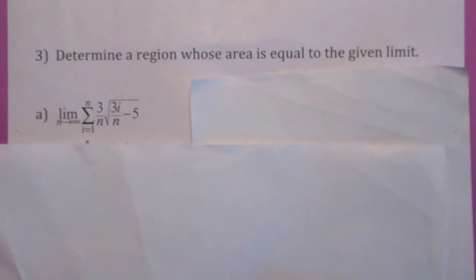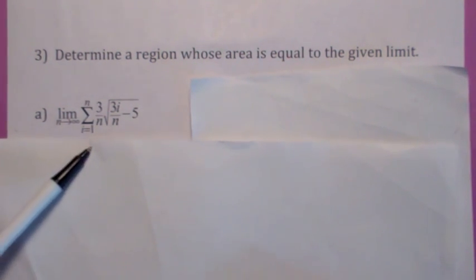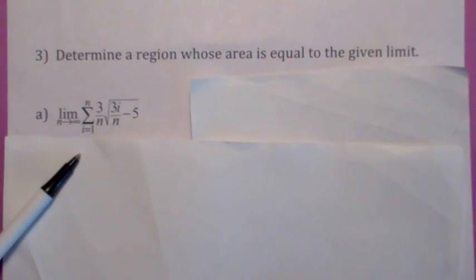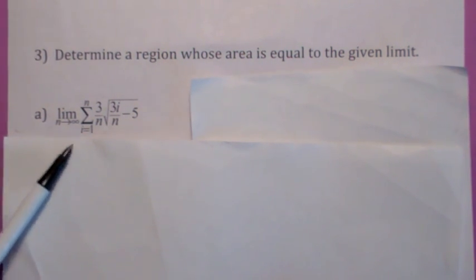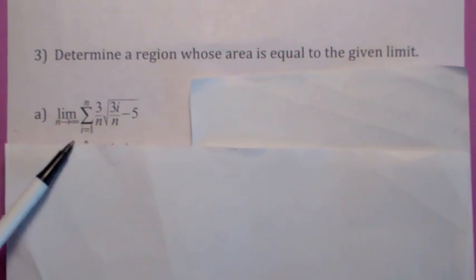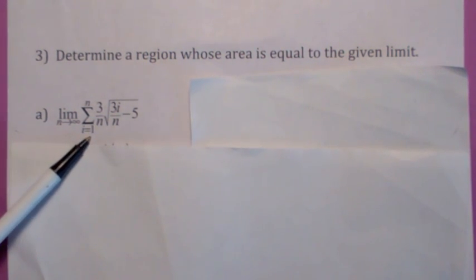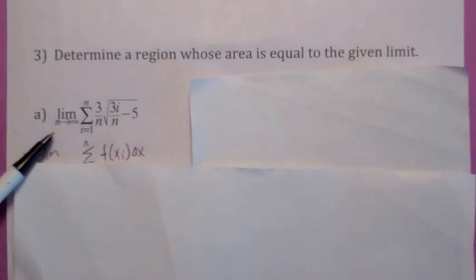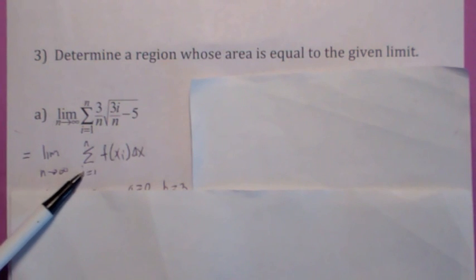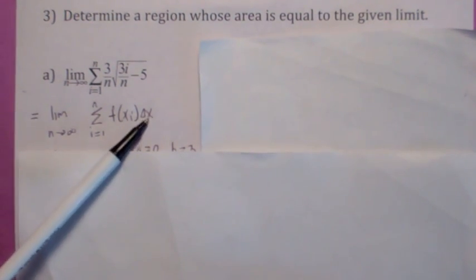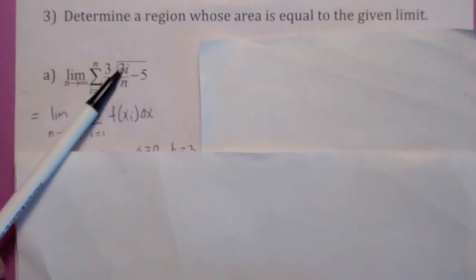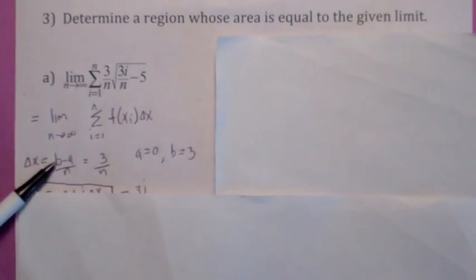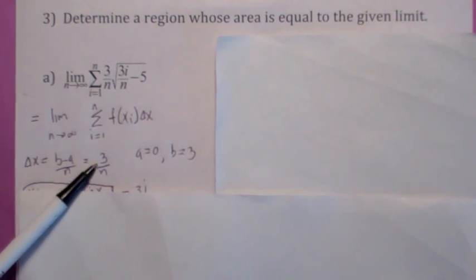Suppose I give you an expression that gives you the area of a region. You've got to tell me what the function is and what the interval is for x. In other words, tell me what the region is. It's kind of tricky unless you know what to look for. If you look at what we just did, your delta x is probably right there. If you think of it in terms of this definition, part of it is your delta x and part of it is your f of x sub i. So this is going to be your f of x sub i, this is your delta x. If you work backwards then, delta x is b minus a over n, so that's 3 over n.